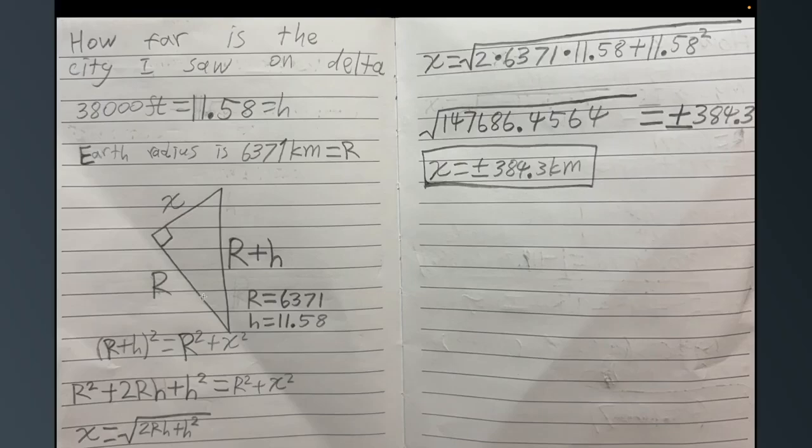Our radius of the Earth, we are going to draw it here. And for this, the hypotenuse is going to be the radius of the Earth plus the height of our airplane, 11.58 kilometers. And according to the Pythagorean theorem, r plus h whole squared equals r squared plus x squared.